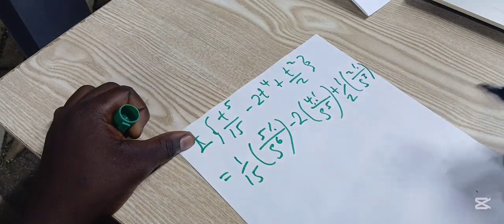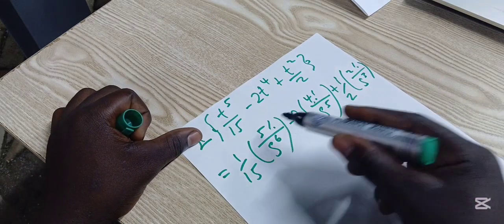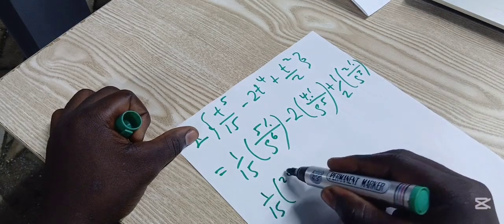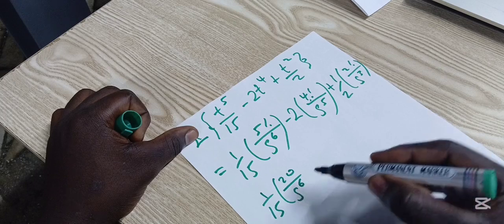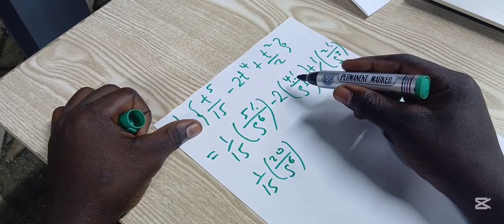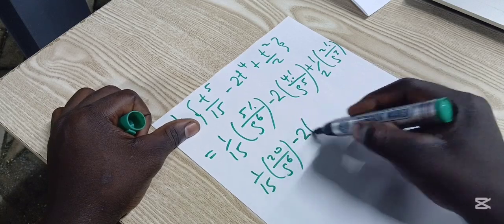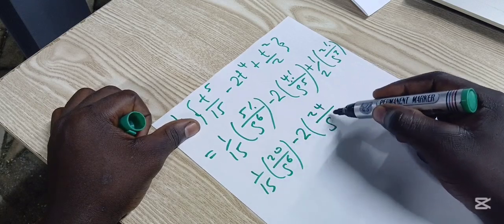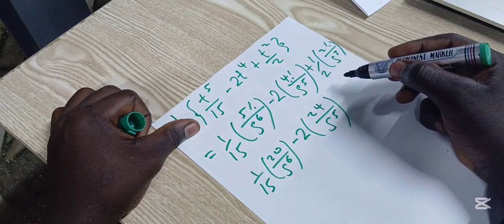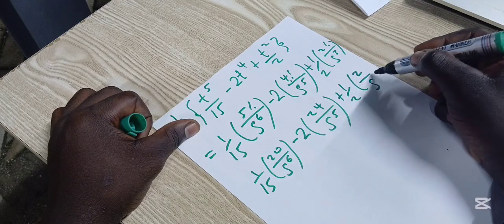So let's simplify this further. 5 factorial is going to give us 20. So 1 out of 15 multiplied by 20 out of s to the power 6. So 4 factorial will give us 24. So minus 2 times 24 over s to the power 5. And 2 factorial will simply give us 2. So plus 1 over 2 multiplying 2 out of s to the power 3.